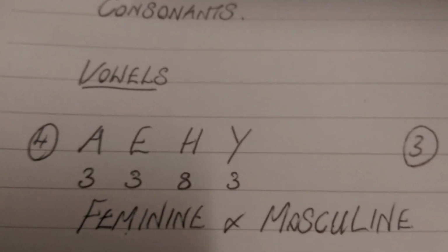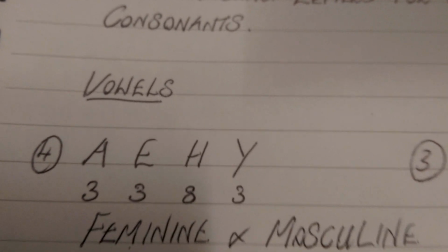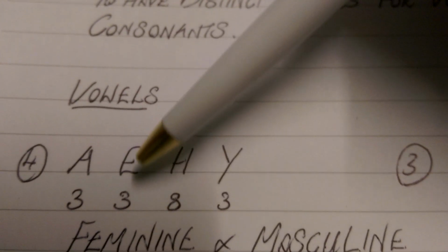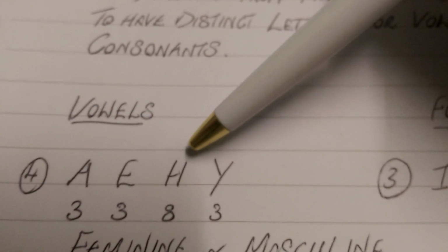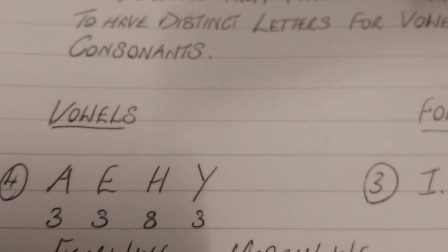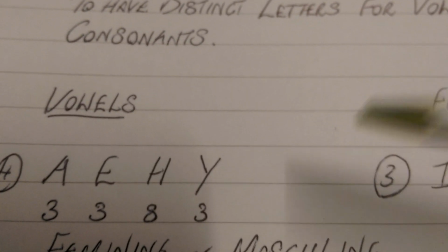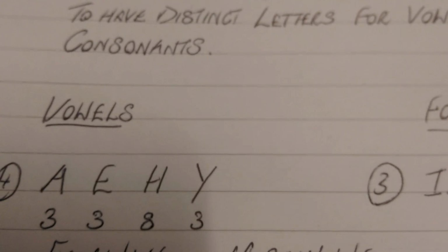So I'll just run through this in the groups. There are 4 vowels, not the current 5 originally. You've got the A, the alpha, the E for energy, the H and the Y. Now some of you might think, why are H and Y vowels?